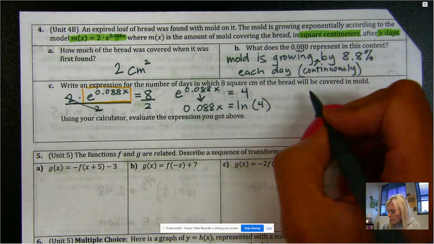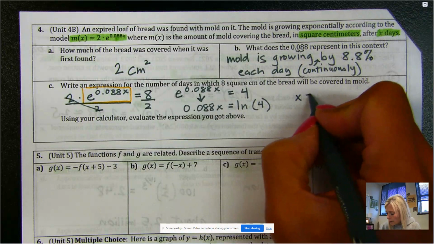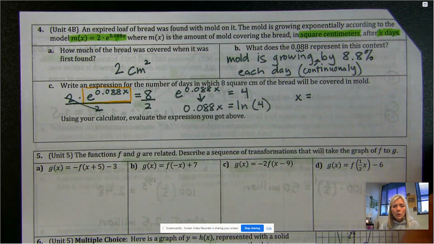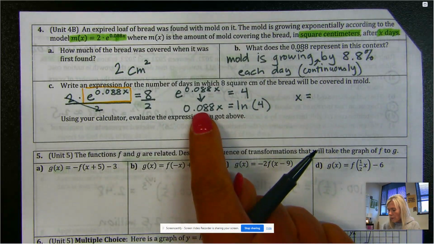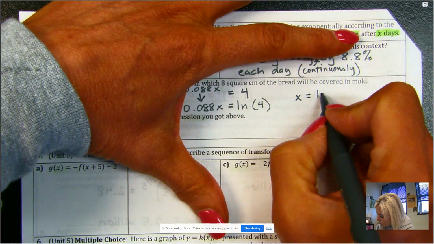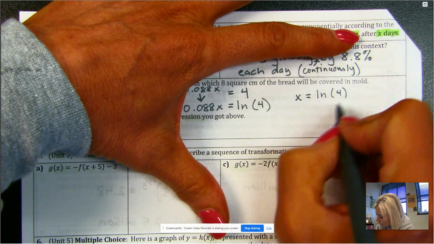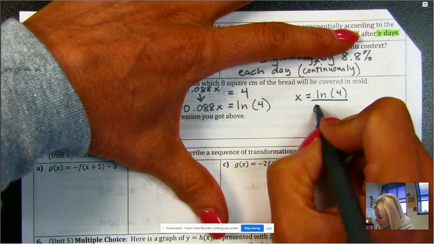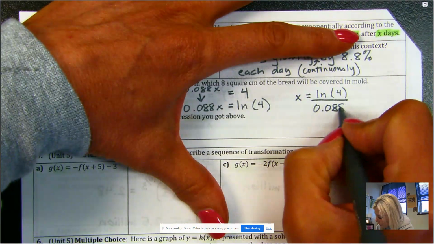So to get x by itself, which is what it's asking us to do, you divide both sides of the equation by the 0.088. So x is equal to the natural log of 4 divided by 0.088.